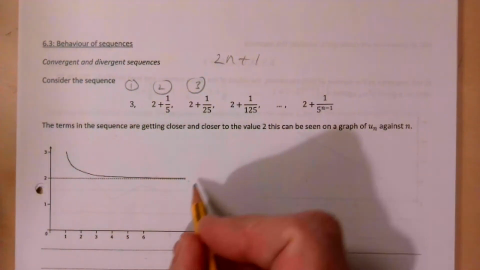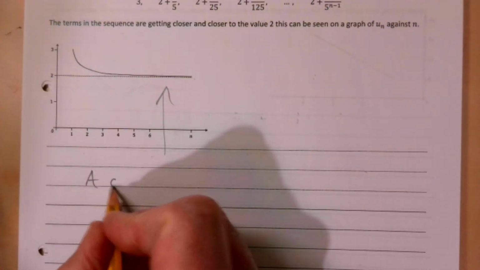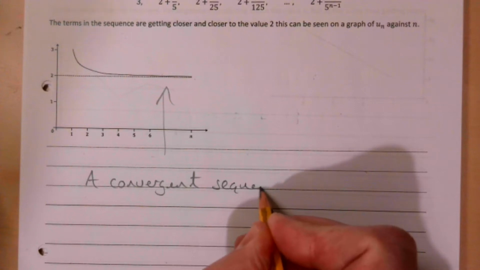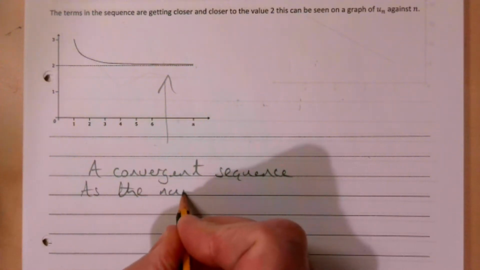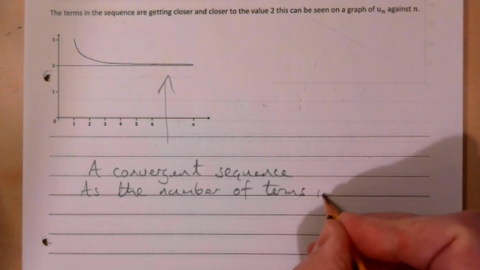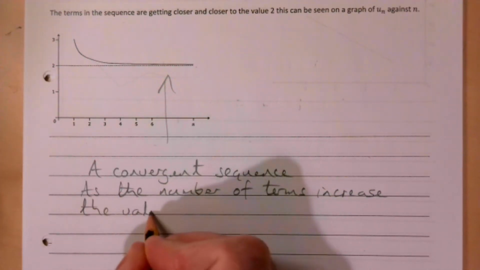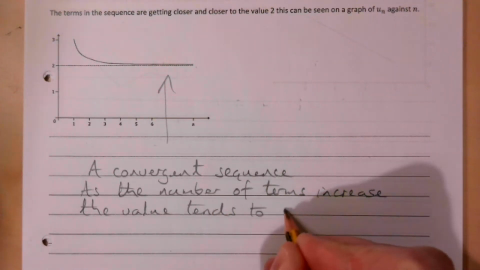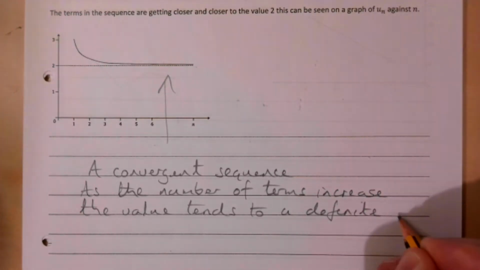So I've just written here, there's very little to write really in this, but I've just written that this is a convergent sequence as the number of terms increases, the value tends, and that's a word we use in maths, tends, gets closer to a definite limit.